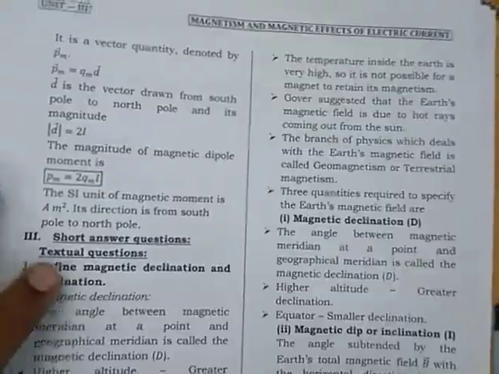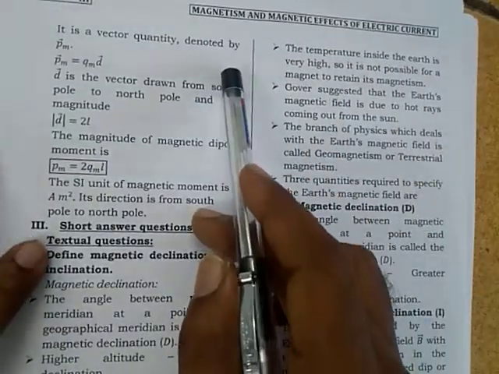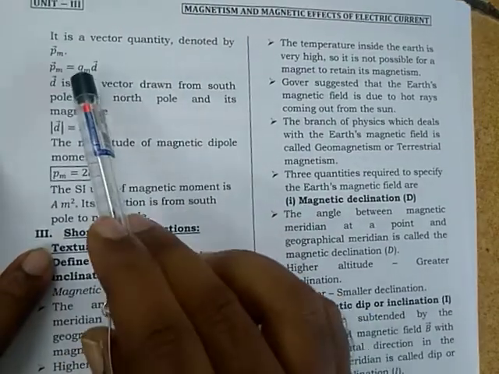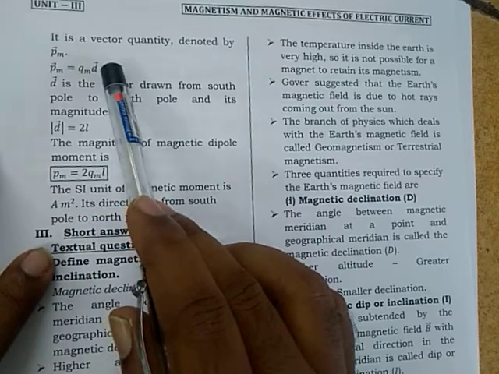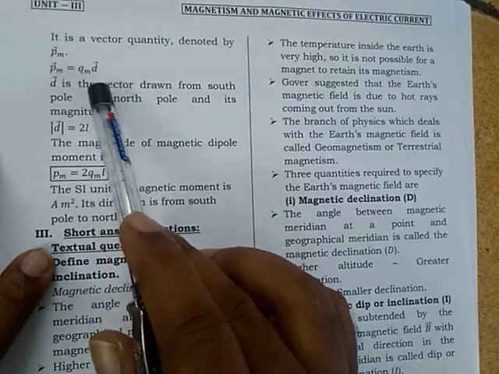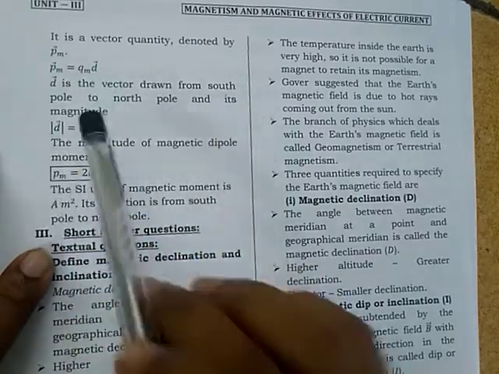Here it is a vector quantity denoted by the symbol Pm vector. We can write Pm vector is equal to Qm into d vector. Qm is the pole strength and d vector is a vector drawn from south pole to north pole.